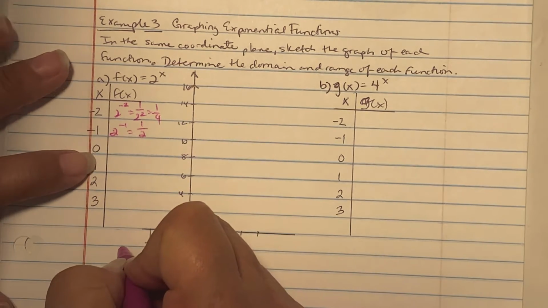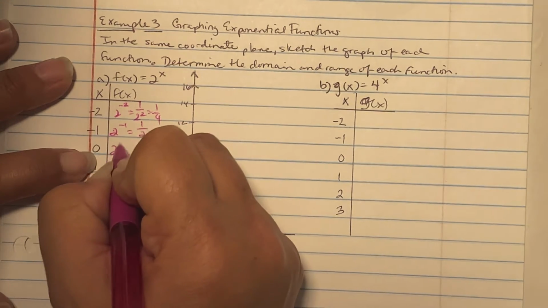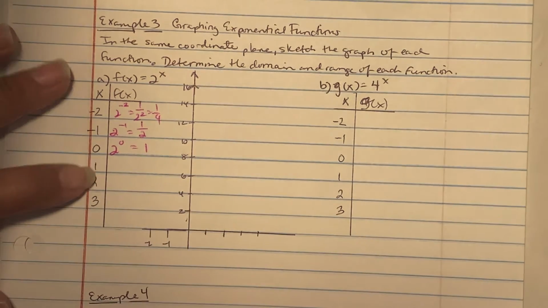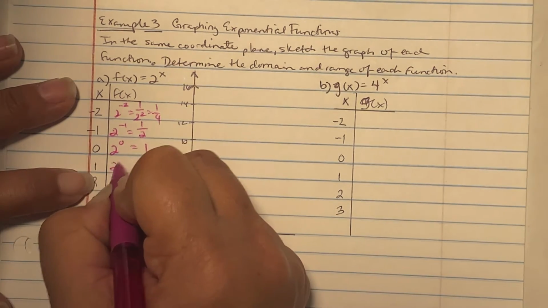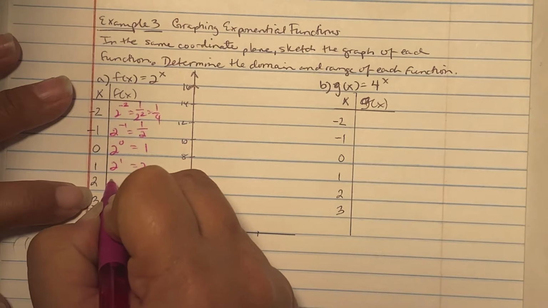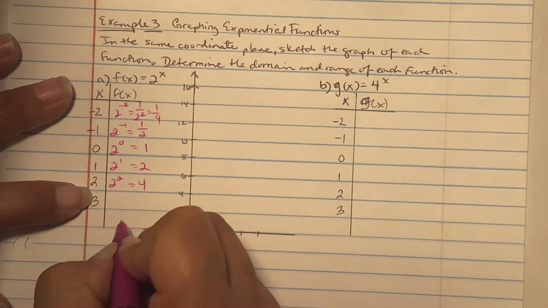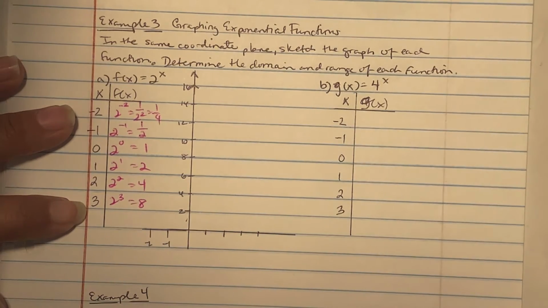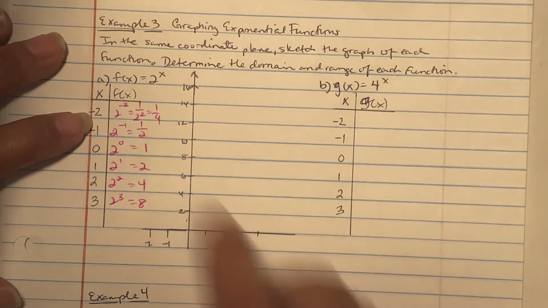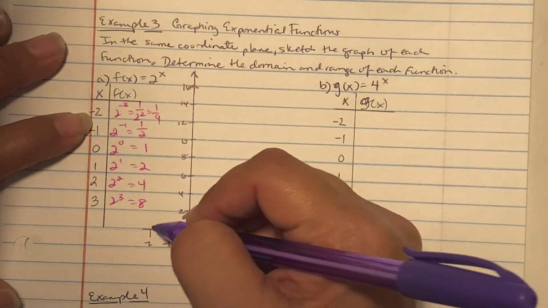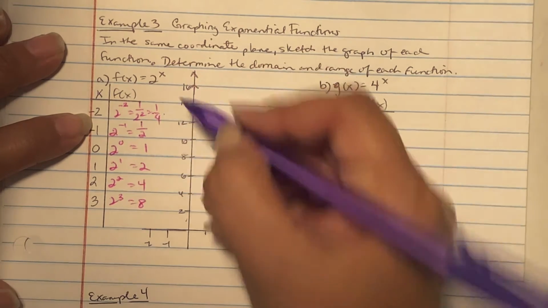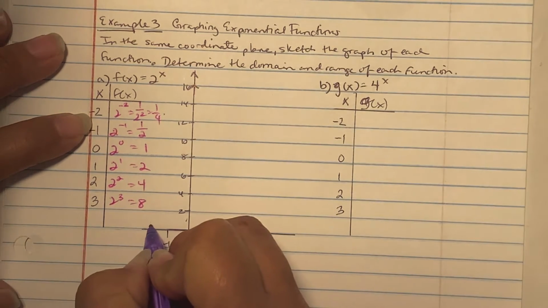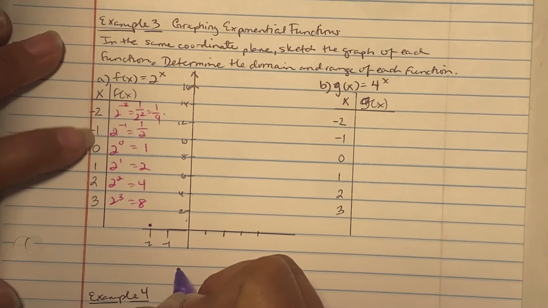2 to the 0 power, that's a 1 value. 2 to the first power, that's 2. 2 to the second power is a 4. 2 to the third power is an 8. So we have our ordered points. When x is -2, y is 1/4. So we're a fourth of the way up, somewhere around there. When x is -1, we're at the halfway mark.